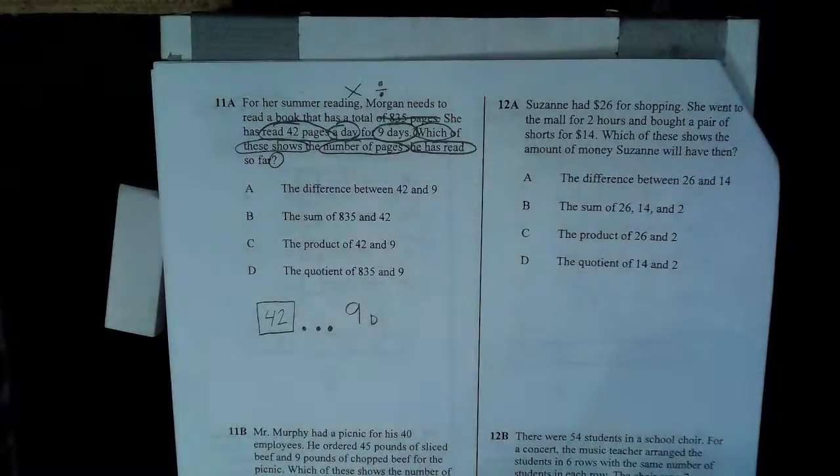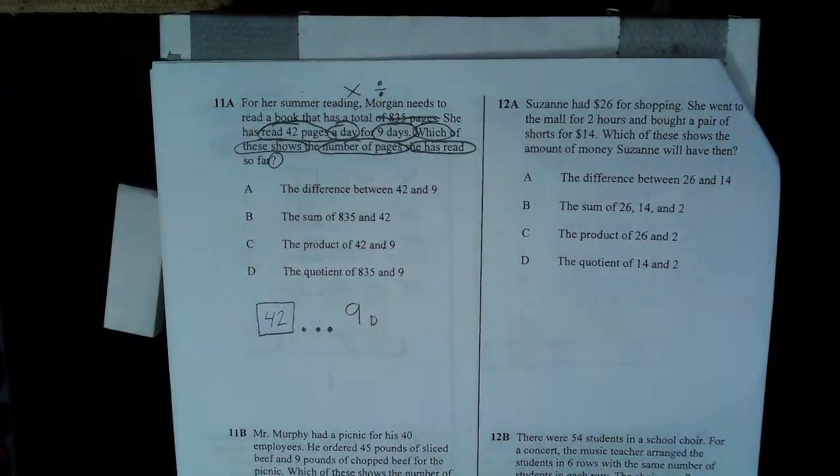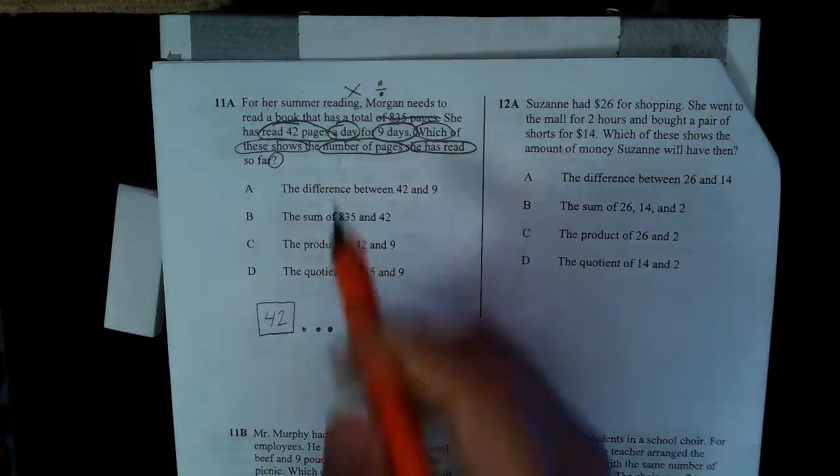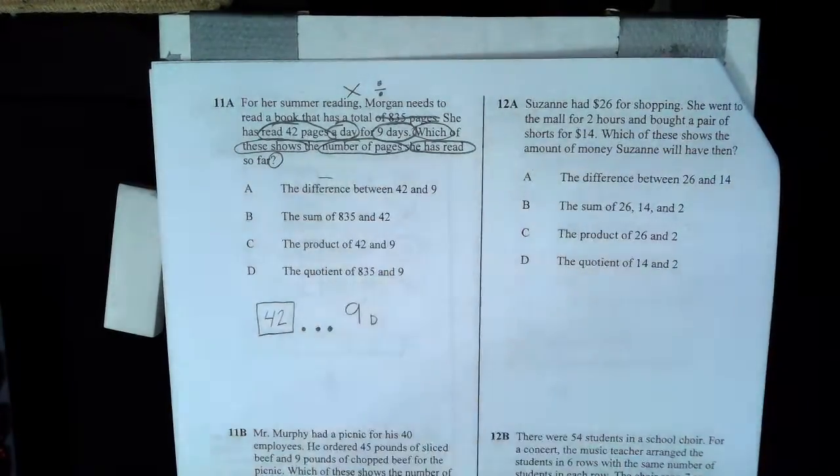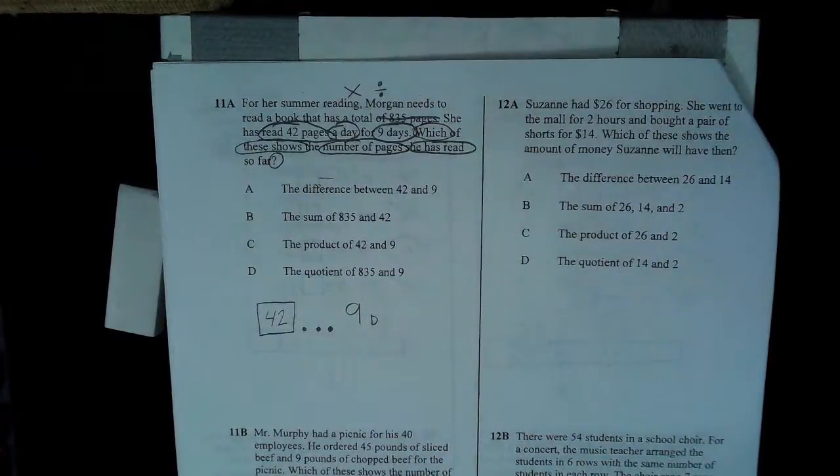All right. So division would only make our number smaller. I don't want to divide. I want to multiply. A says the difference. Difference means to subtract. Do I want to subtract?